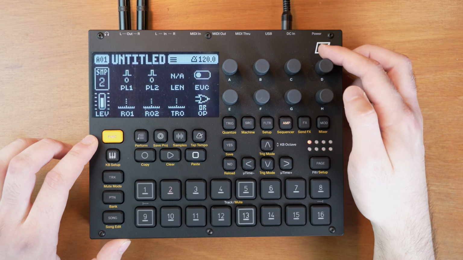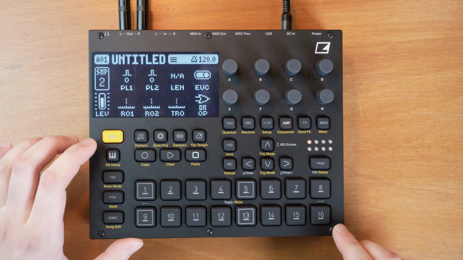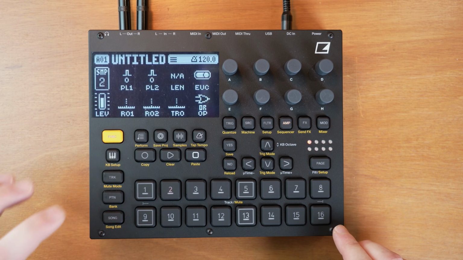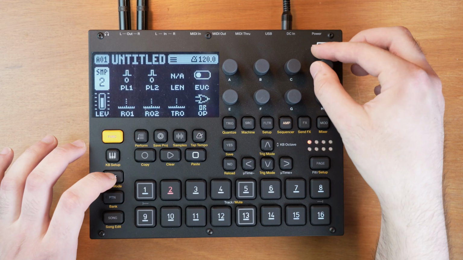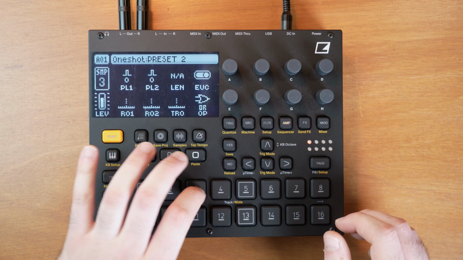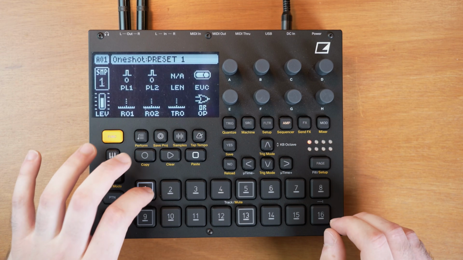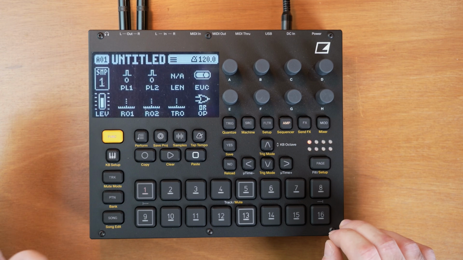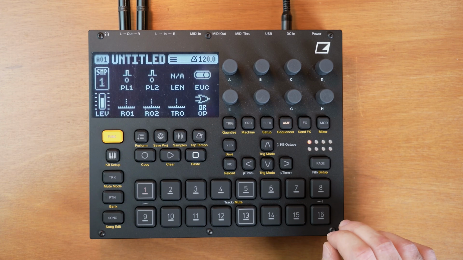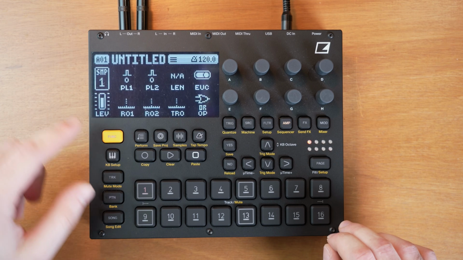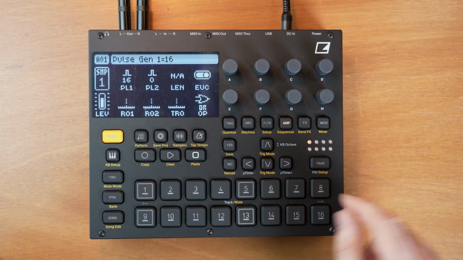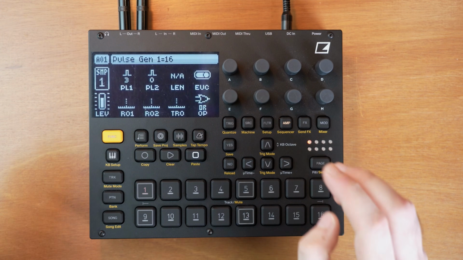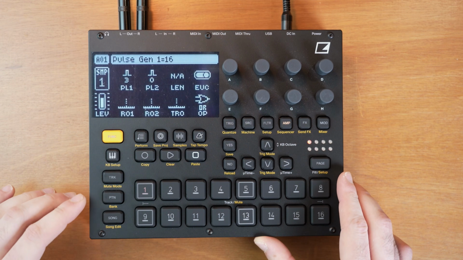Here we can enable the Euclidean sequencer, but in this case I want to activate it on all the tracks, so I can just hold the track button and enable this. So now it's enabled everywhere. But how Euclidean sequencers work is you enter a number of nodes. So right here I can enter up to 16 steps and it will always be divided as equally as possible.